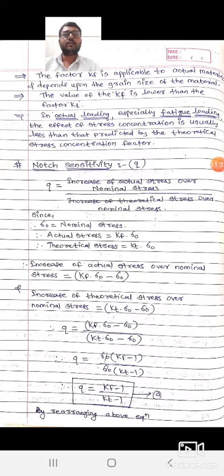The factor Kf is applicable to the actual material and depends upon the grain size of the material, and also the value of Kf is lower than the factor Kt.